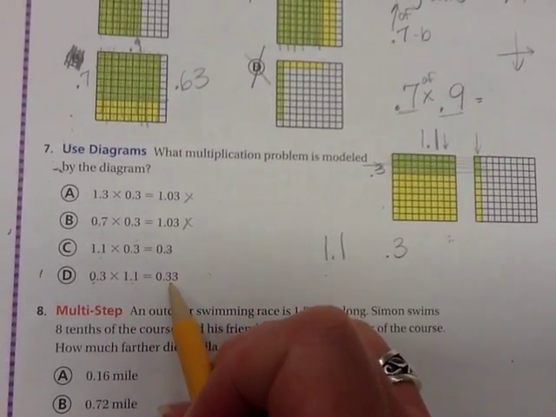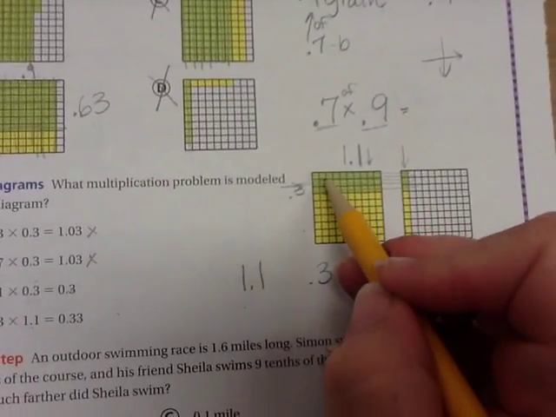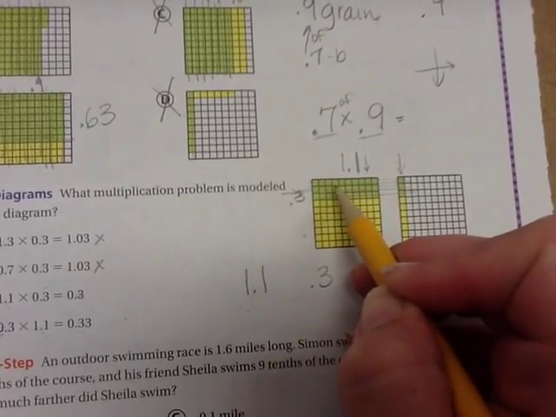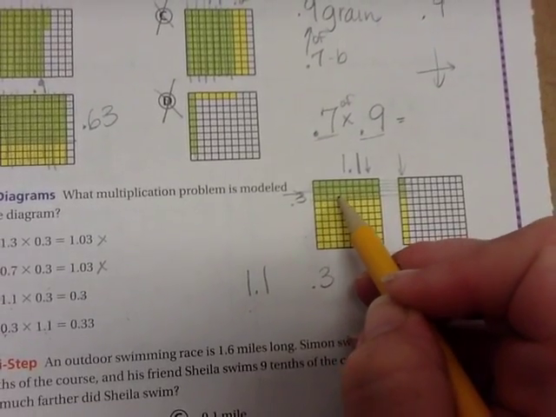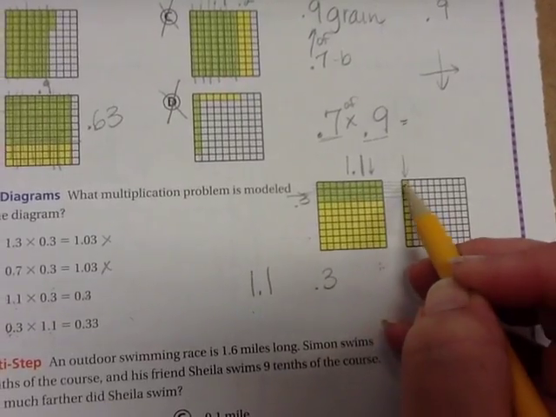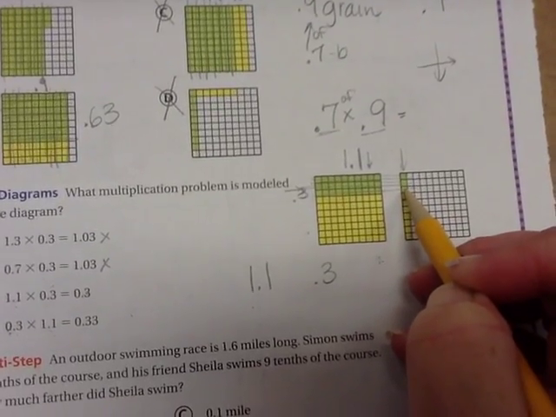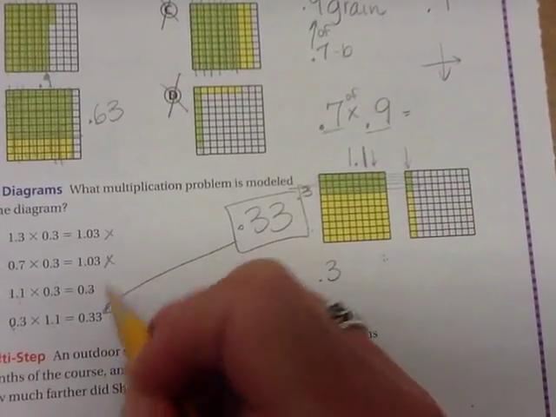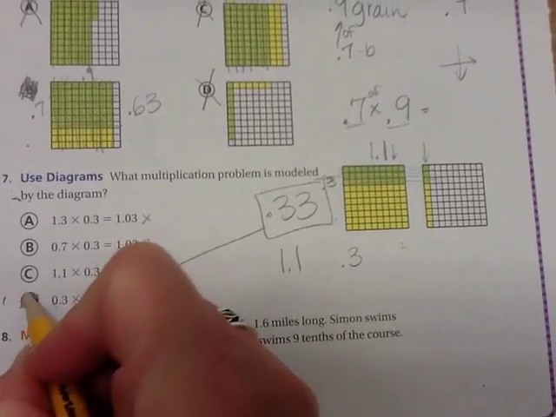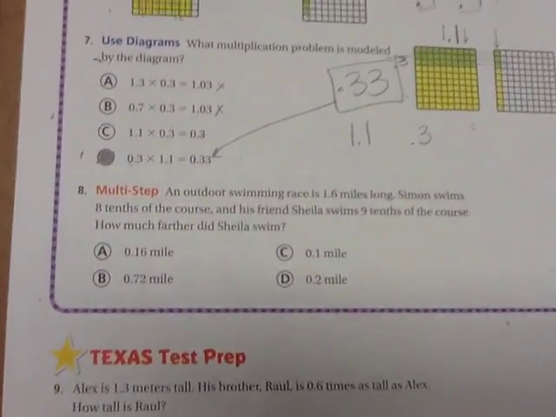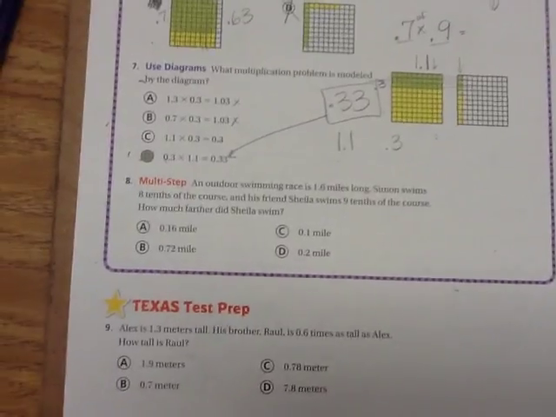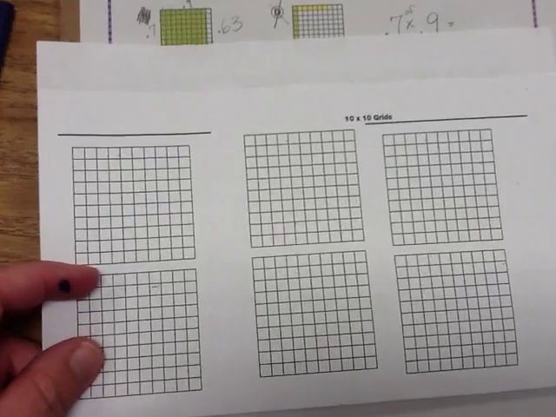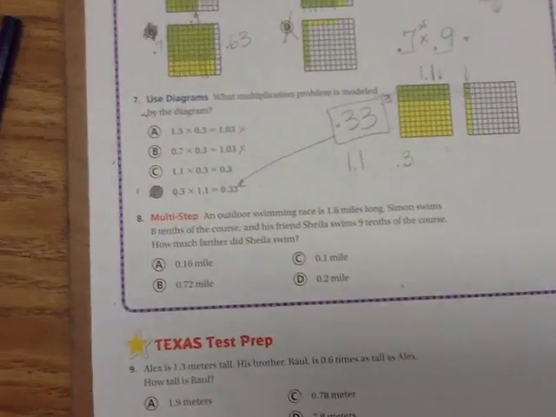Look at my answer choices. So then I've got to come over here and see what my answer choices are. 1, 2, 3, 4, 5, and so on up to 33. What am I counting? 33 hundredths. Therefore, that matches that answer choice. Okay. All right, now I have no pictorial representation, so you might want to get this on the teacher table and work with this.